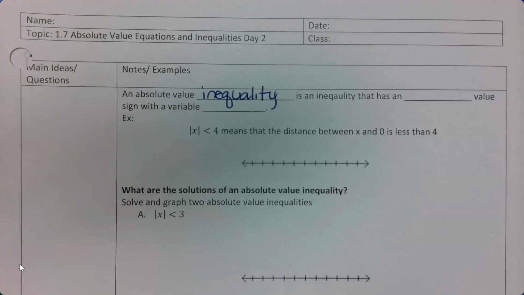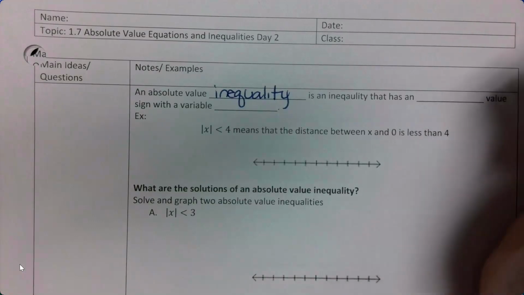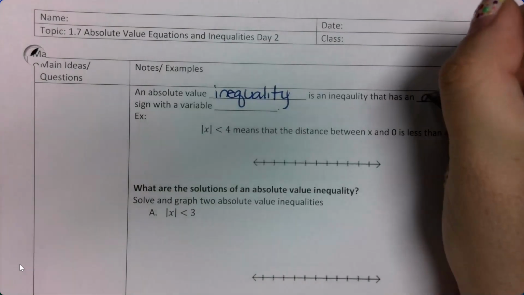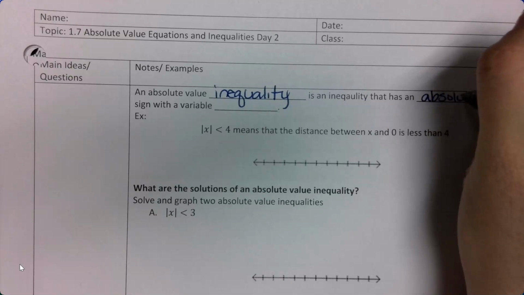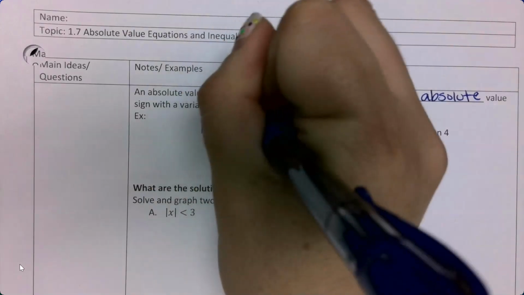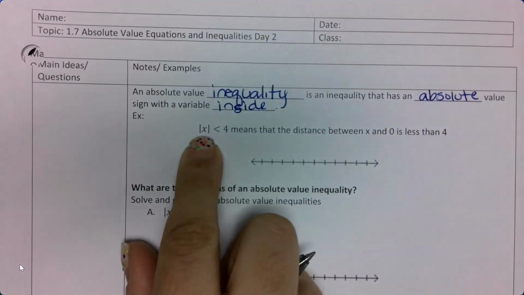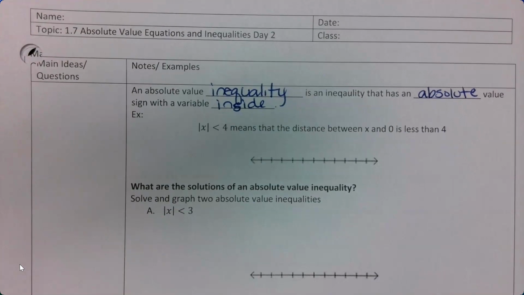Okay, so an absolute value inequality is an inequality that has an absolute value sign with a variable inside. So kind of like right down below. The absolute value of x means the distance between x and 0 is less than 4.